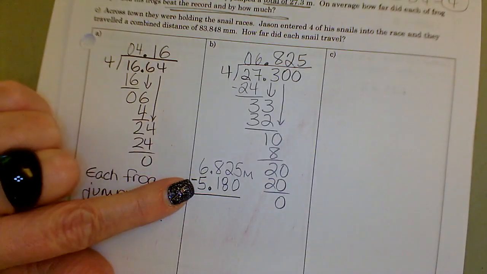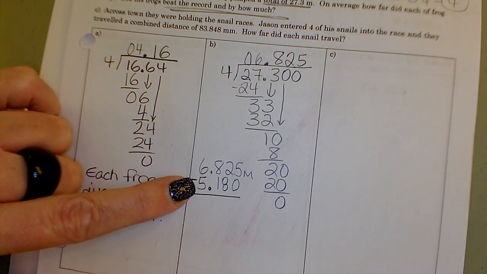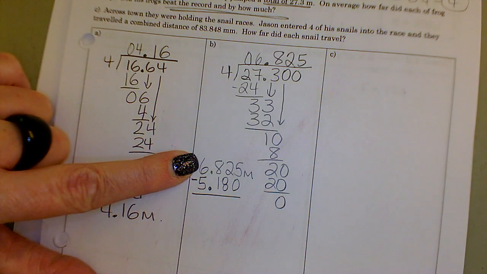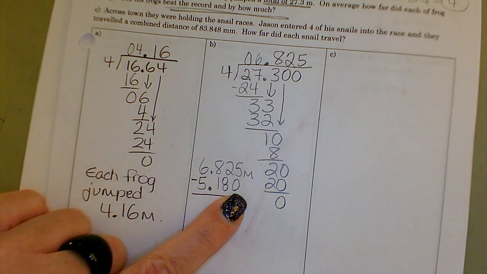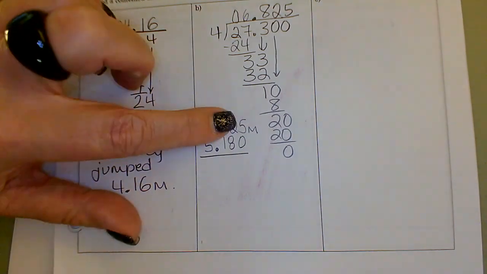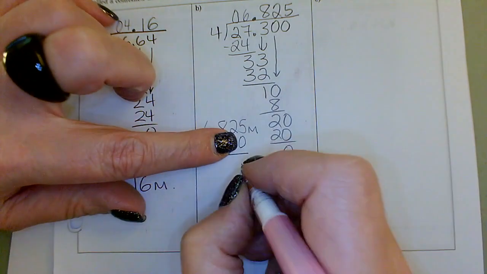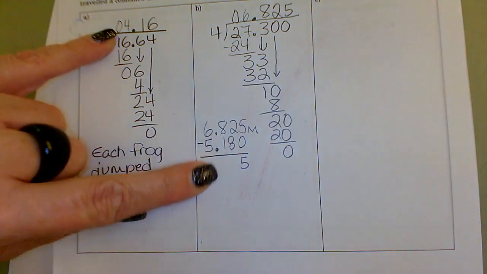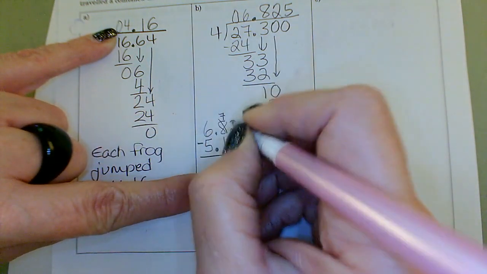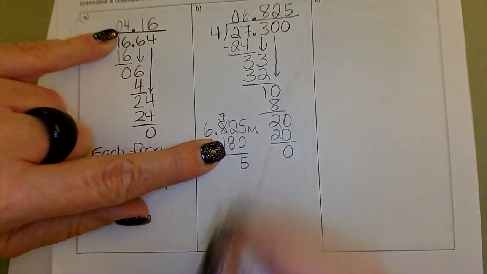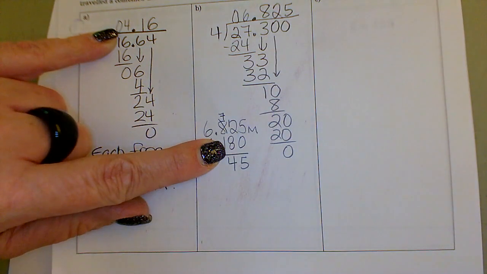This was the record, right? 5.18. But I figured out 6.825. So I had to add a 0 right there so that I could subtract. So now I'm going to go subtract. 5 minus 0 is 5. 2 minus 8, can't do it. So I got to borrow from the 8. That becomes a 7. This becomes a 12. Now I can go 12 minus 8. Get myself a 4.